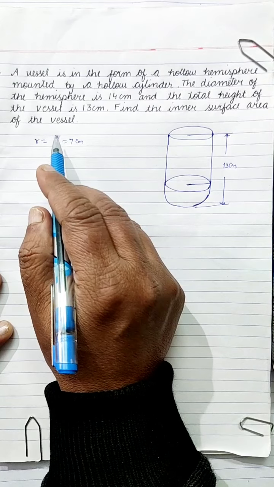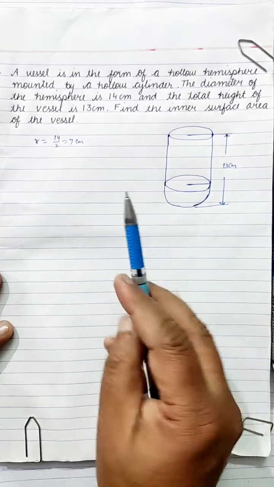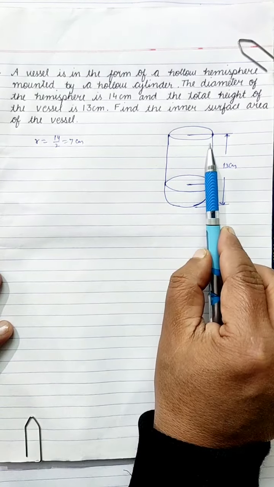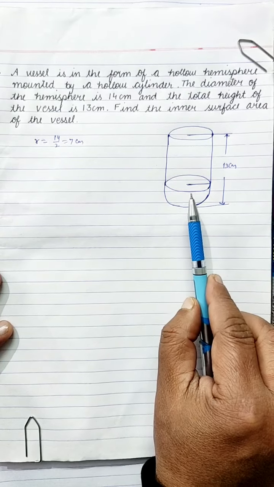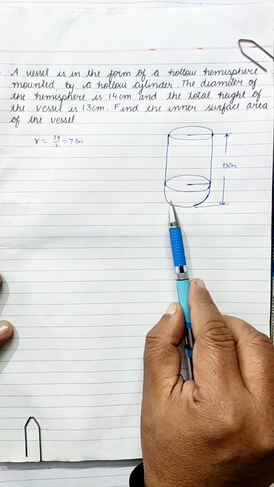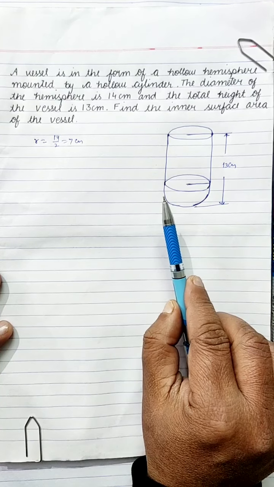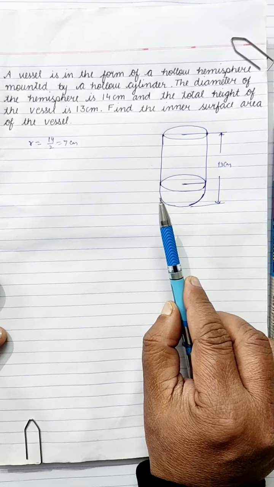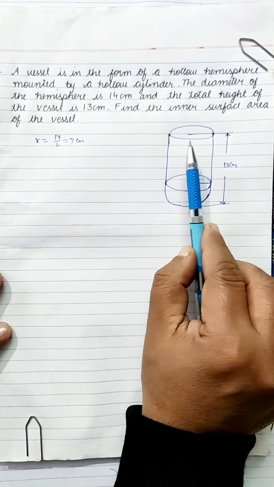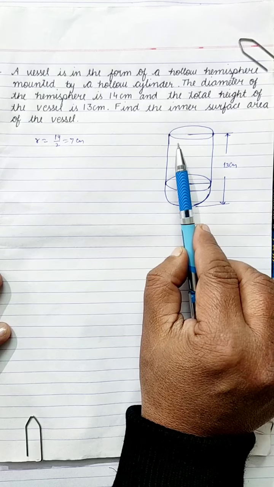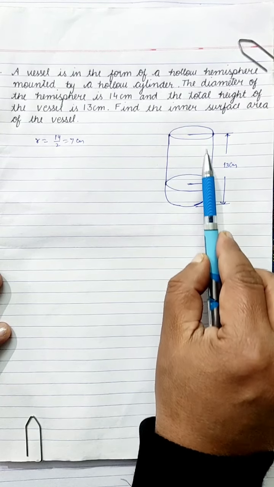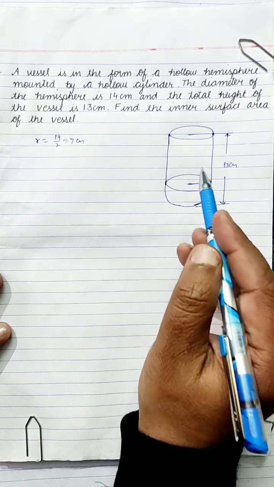When you find inner surface area of the vessel, then this involves two things: inner curved surface area of the cylindrical part and inner curved surface area of the hemispherical part. And we know that curved surface area of cylinder is 2 pi RH. So we need R and H of cylindrical part.